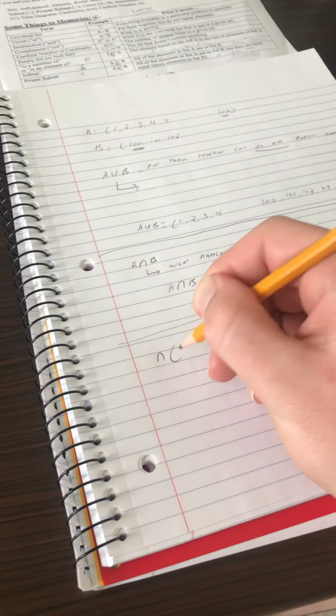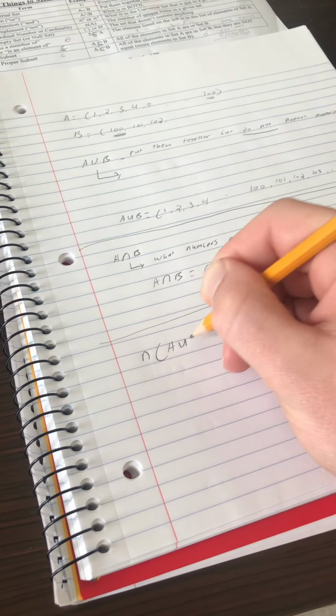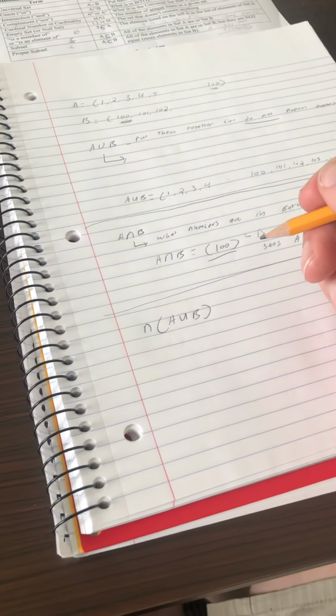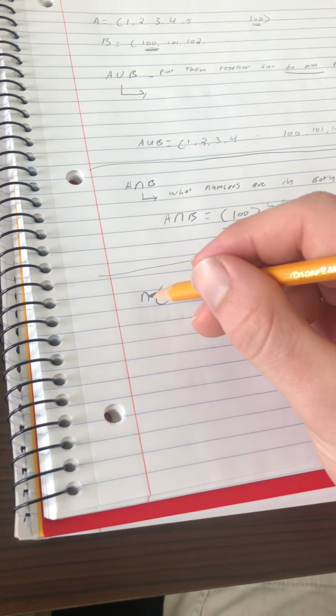So the question is N parenthesis A union B. Now that we have that, let's find out what it's asking. If you remember from algebra, you have to do everything in the parentheses first, and then do what's outside of the parentheses. So first, let's figure out what A union B is.